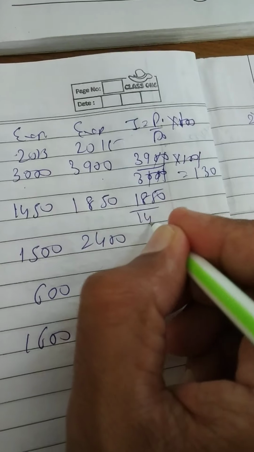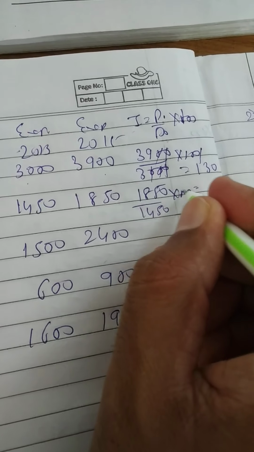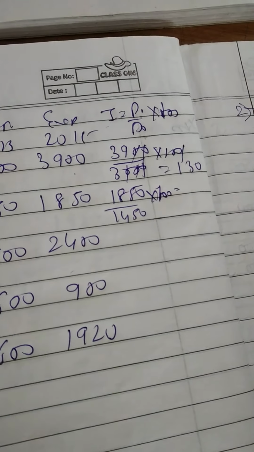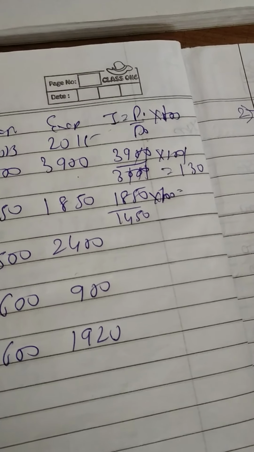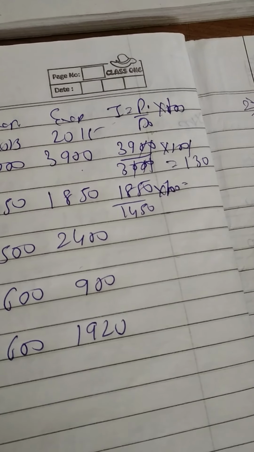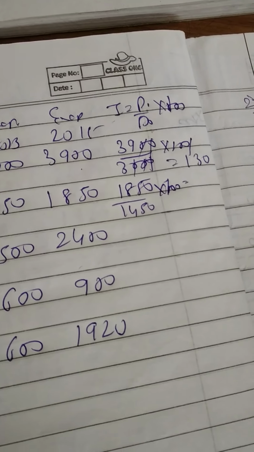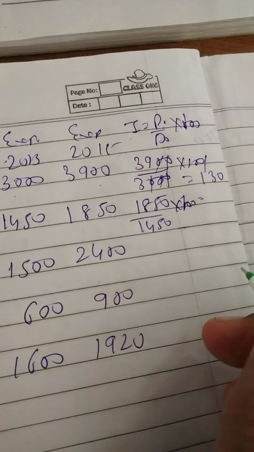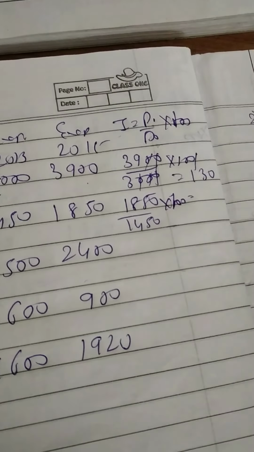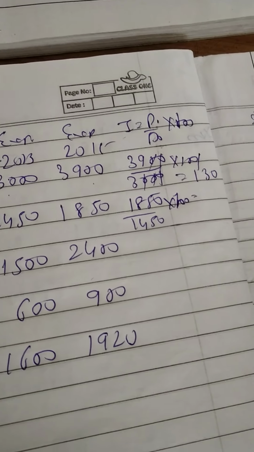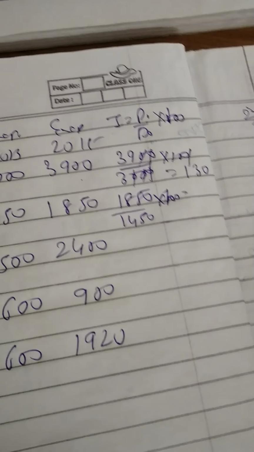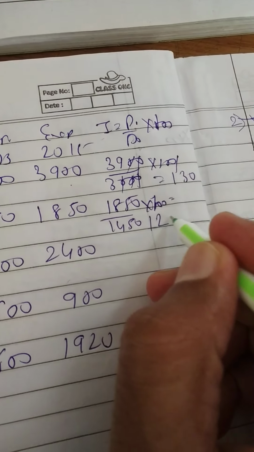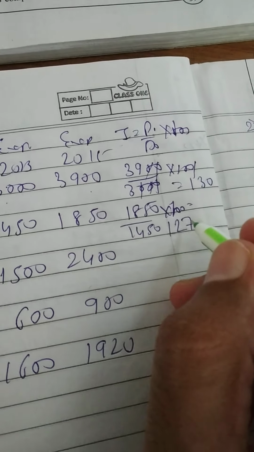Now next one, that is 1850 divided by 1450 into 100. So here value is 127.59.